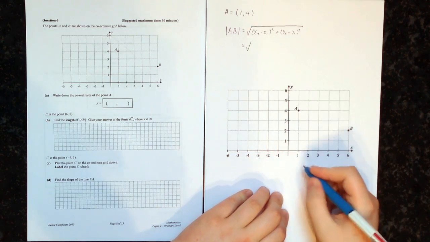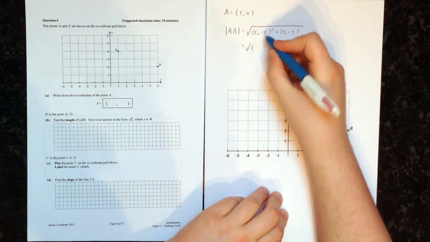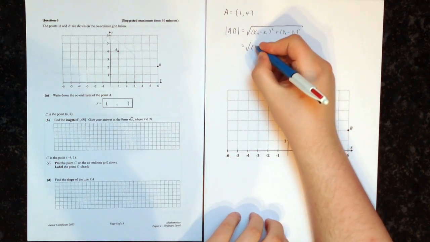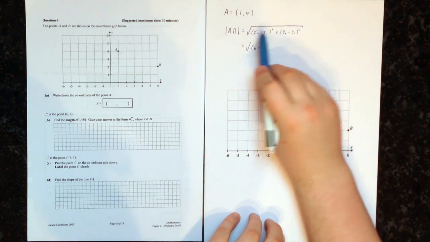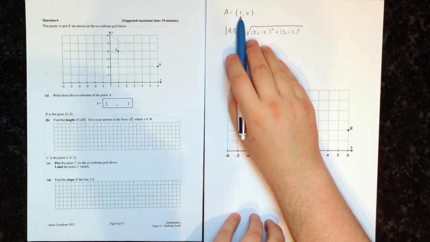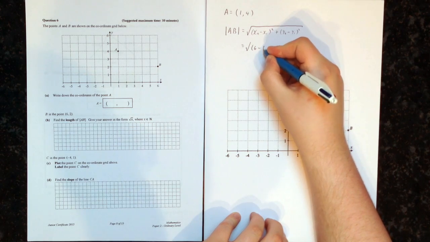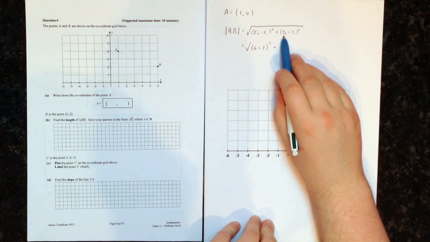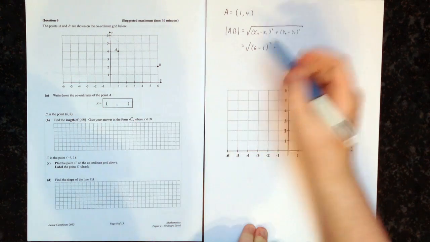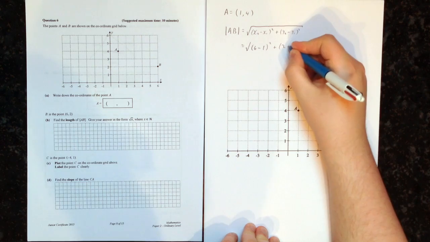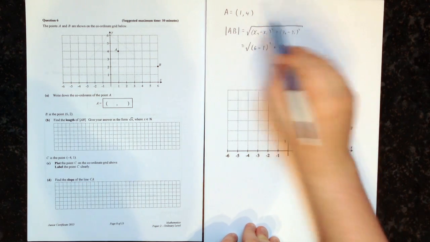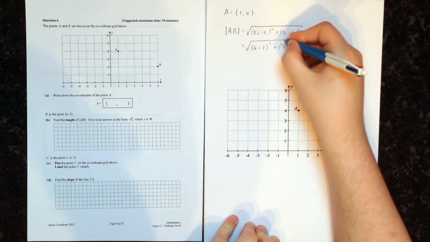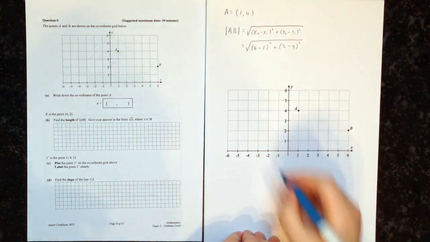So let's substitute those values into the formula. So x2 is the x-coordinate of the second point, which is 6, minus x1, which is the x-coordinate of the first point, which is 1, squared, plus the y-coordinate of the second point, which is 2, minus the y-coordinate of the first point, which is 4, squared. We take the square root of that.